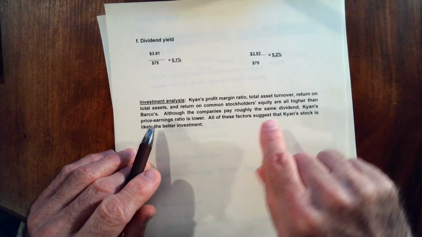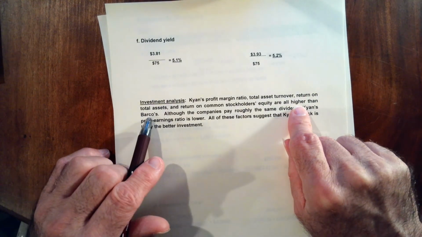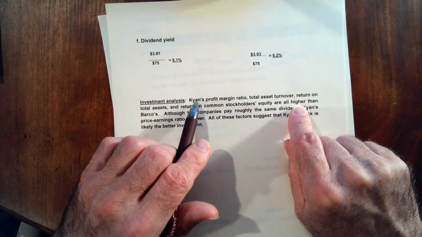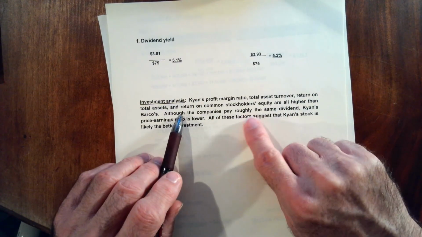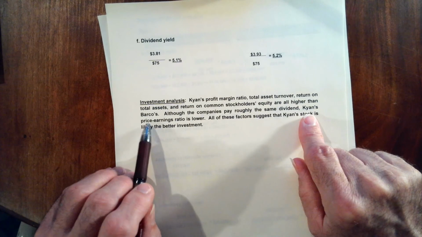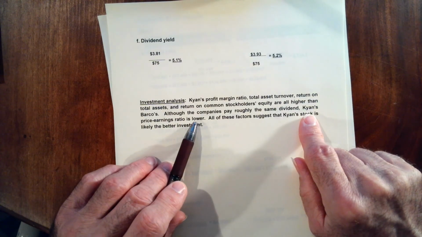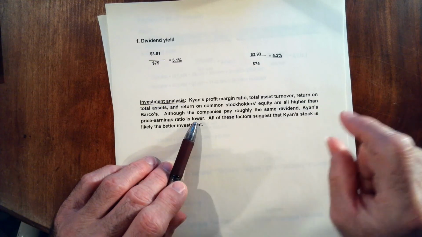Yeah, it's higher than Barco's, yes. So Cayenne was actually the better company on profit margin and all that. All the companies pay roughly the same dividend. Cayenne's price earnings ratio is lower, so Barco did beat them out on that one by a smidgen.